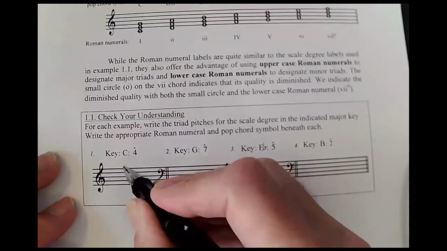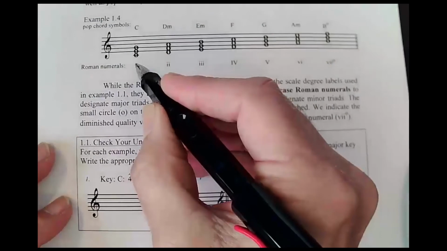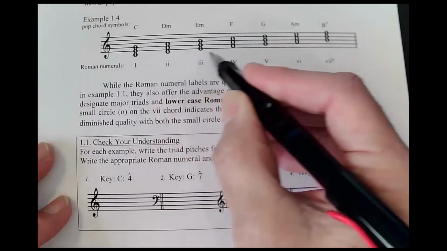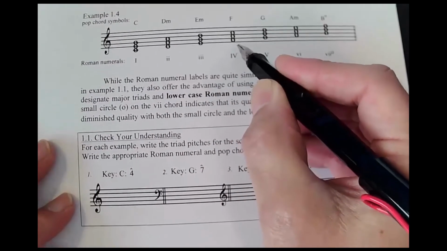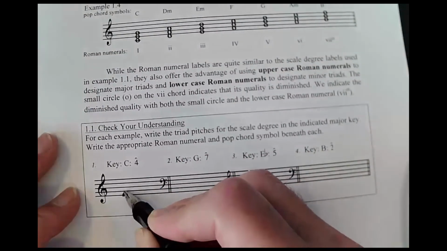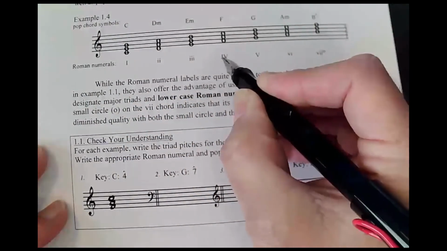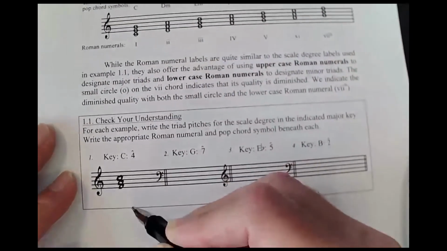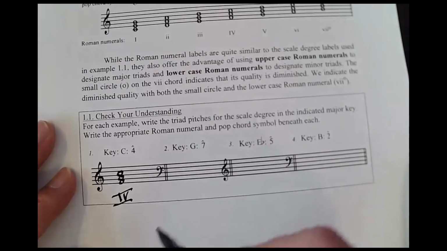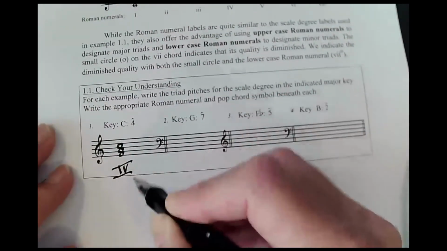So here I go. Here's the key of C. It says scale degree 4. Now, actually, we already have the key of C up here. And so if we go 1, 2, 3, 4, there's the answer. It's going to be just whatever the chord is there on scale degree 4. So we can just write that, F, A, C, right here. F, A, C. The 4th chord is major, as shown in this diagram. So I can write major. In a major key, the 4 is always major. And because it has the pop symbol of F, which is just the name of the lowest pitch.